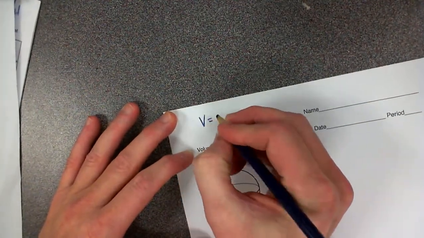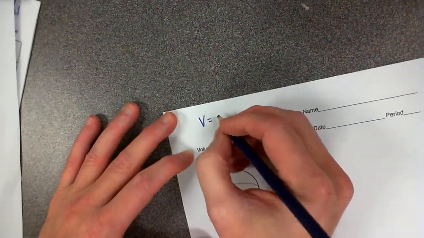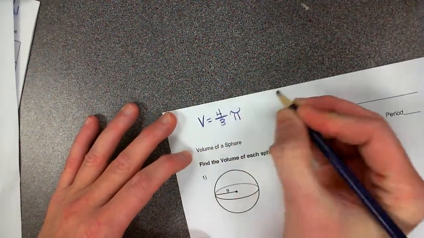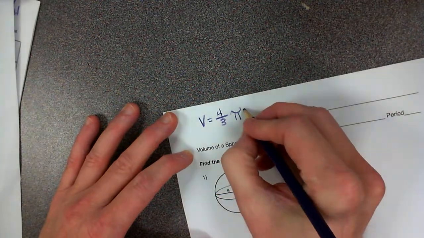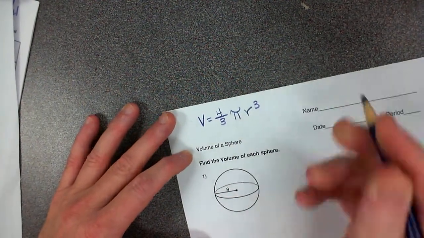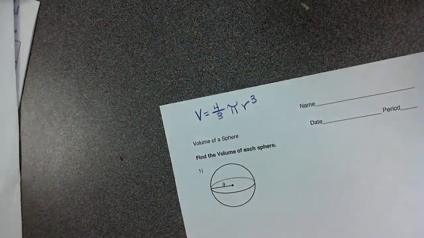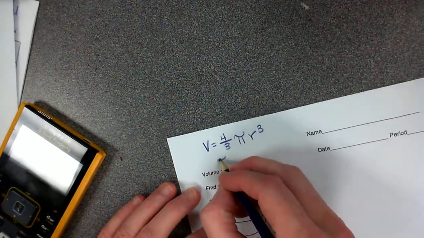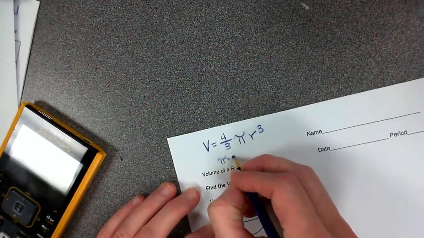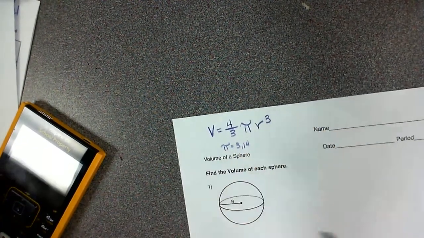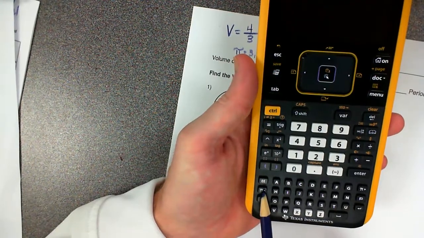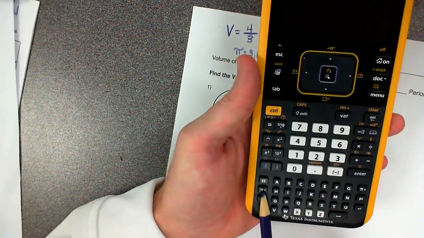You're going to write V equals 4/3 pi r cubed. Now, a couple things you need to remember: pi equals 3.14, and on your calculator, pi is right down here to the left of h. That's where pi is.